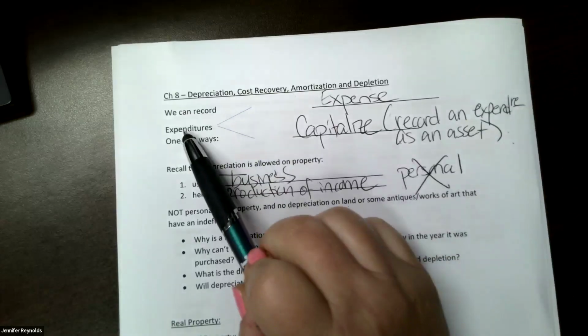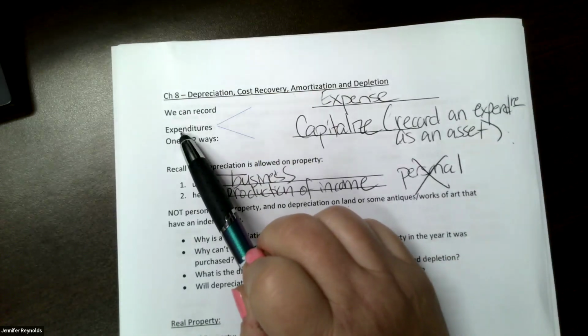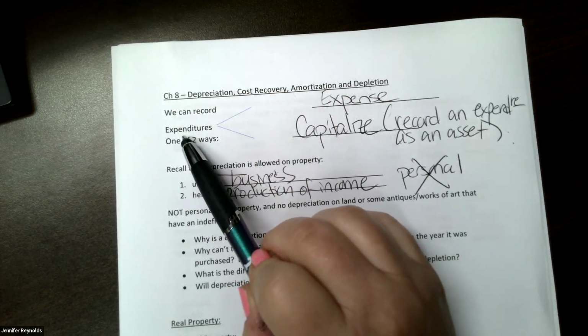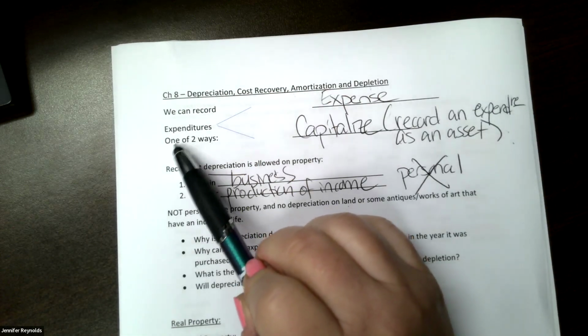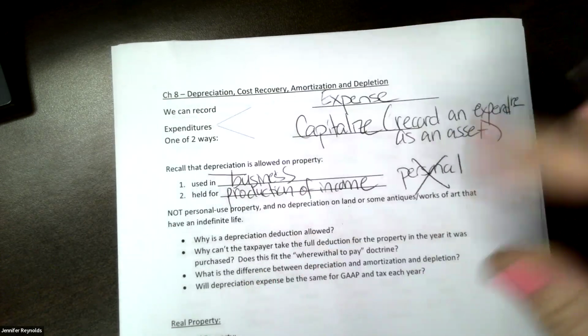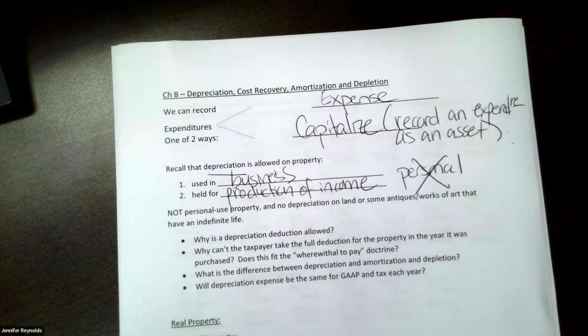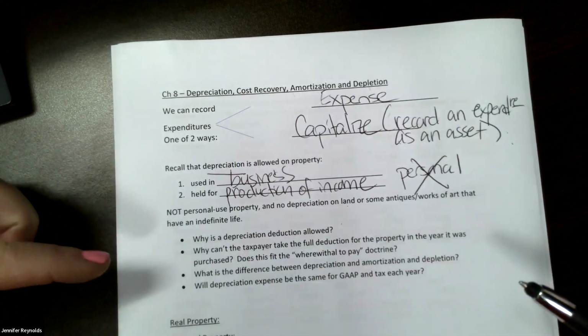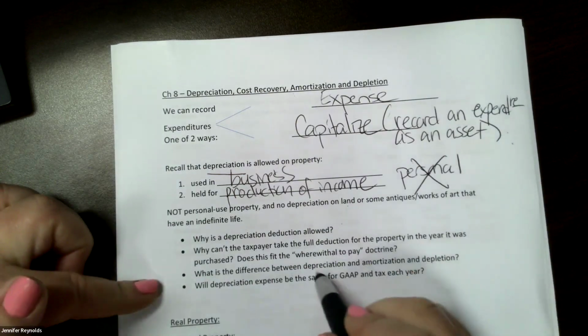Well, because it's an expenditure just like every other expenditure. And Congress has said, hey, we're not going to tax on gross income. We're going to let businesses deduct the cost of doing business and tax on that net taxable income. I just talked about the wherewithal to pay concept. Hopefully you remember.